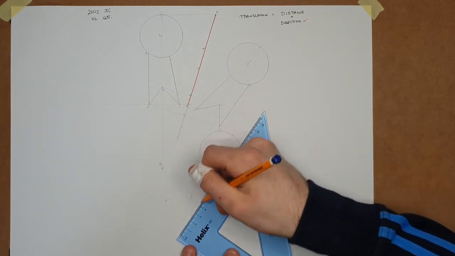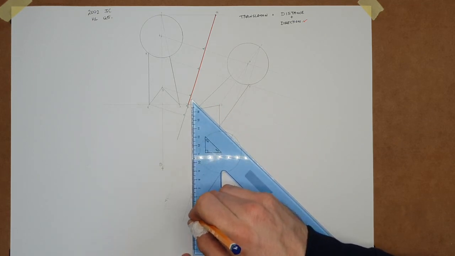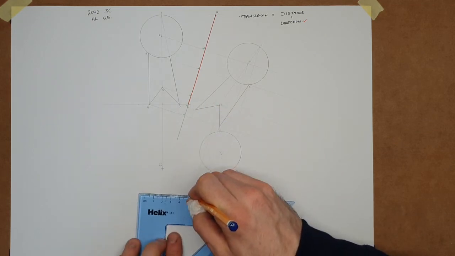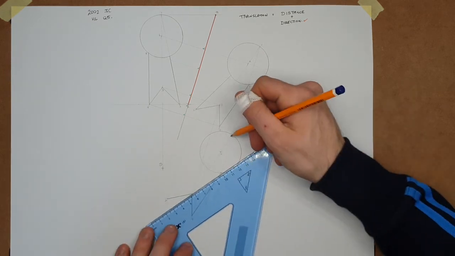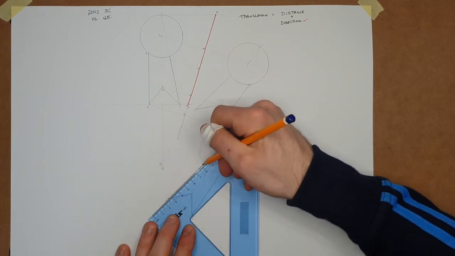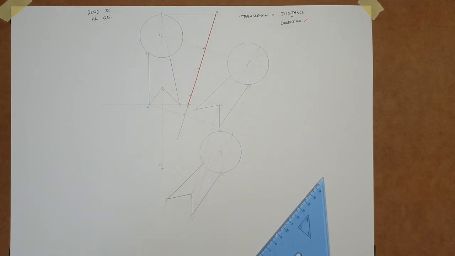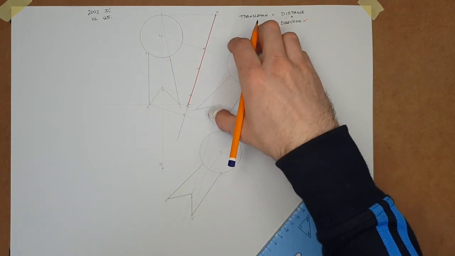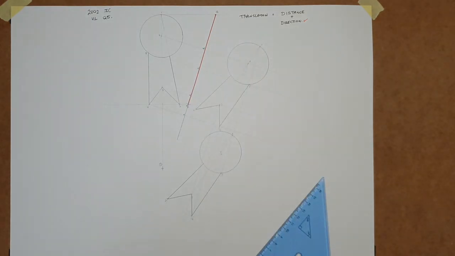Now, 4 to 5, down to 4, 4 up to 3, 2, and finally up to point 1. There's my translation. So I've taken it the distance and direction specified by the red line. That's part of the drawing.